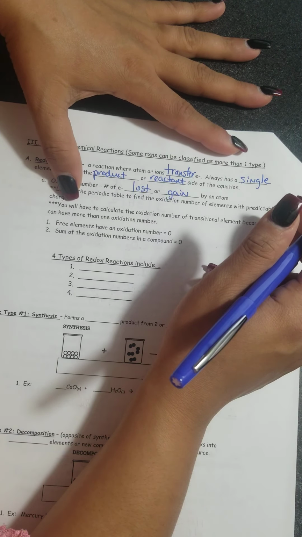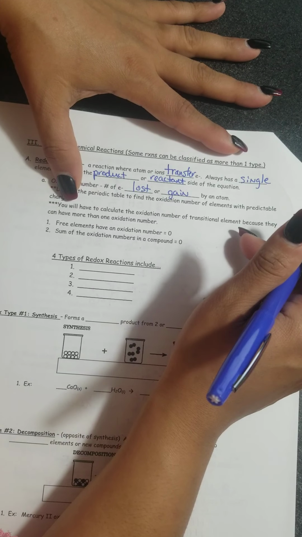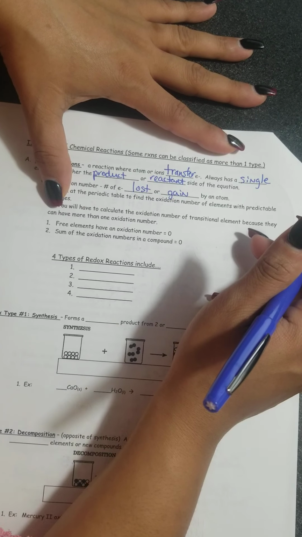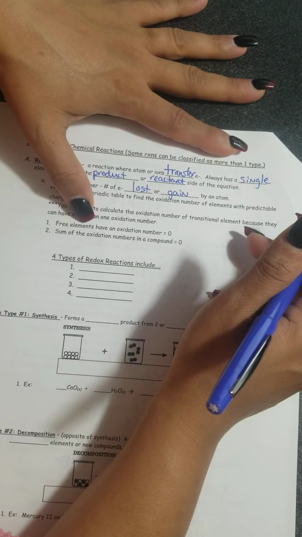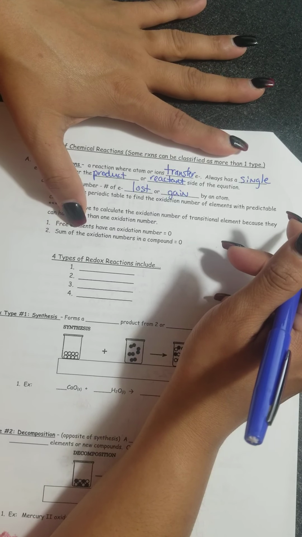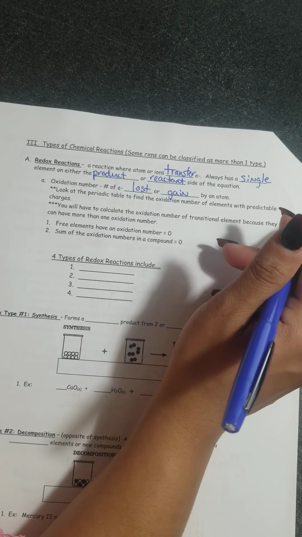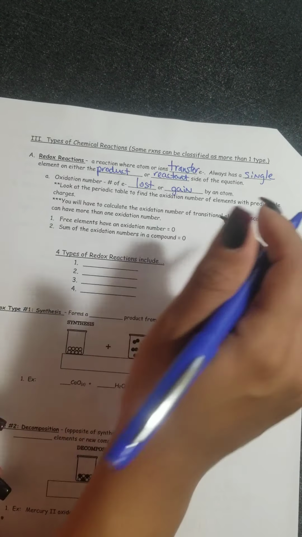You will have to calculate the oxidation numbers of the transition metals because they have more than one oxidation number. Number 1, free elements have an oxidation number of 0. Number 2, the sum of the oxidation numbers in a compound needs to be 0. We'll come back and look at that a little later on.